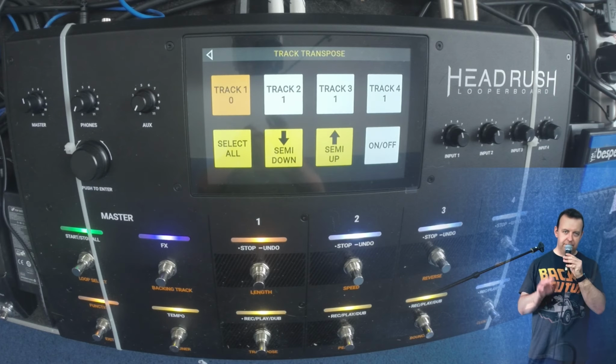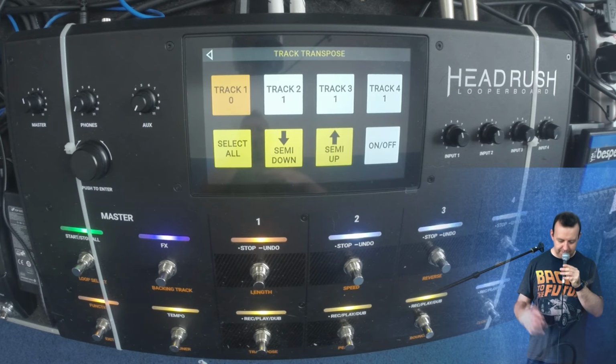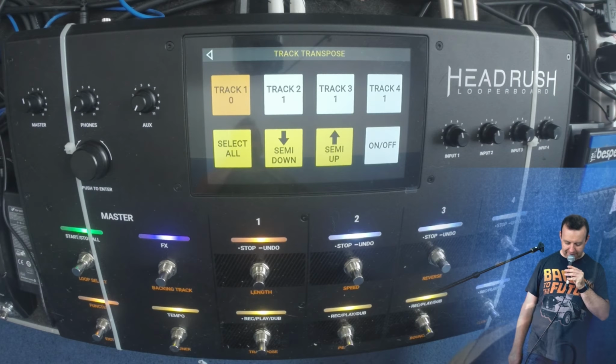What you'll notice is I've not transposed the drum track. So the drum track remains the same, and then we can go back down by turning it off.